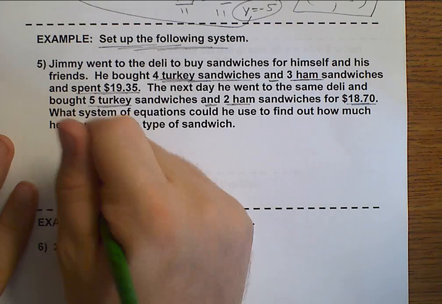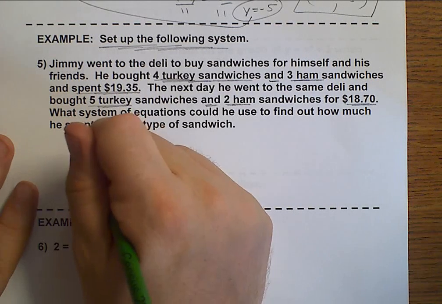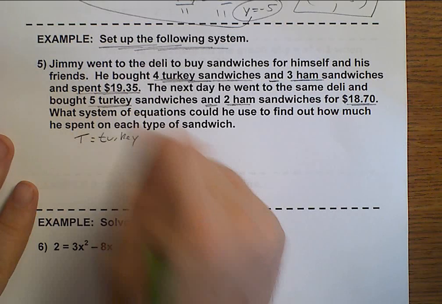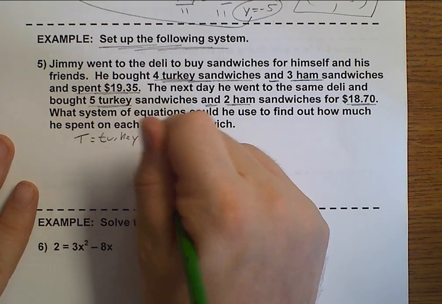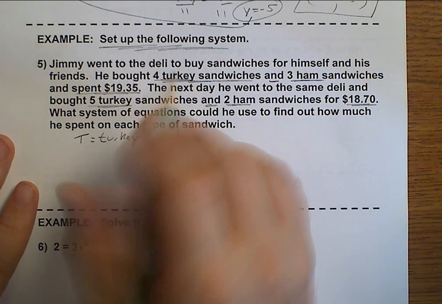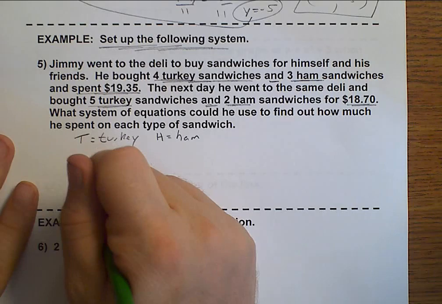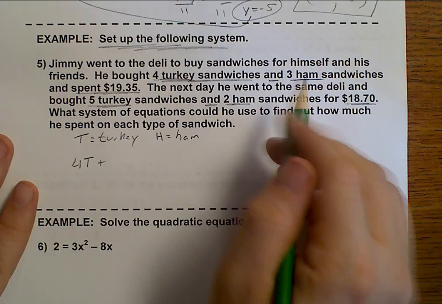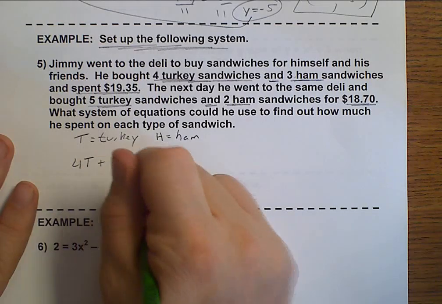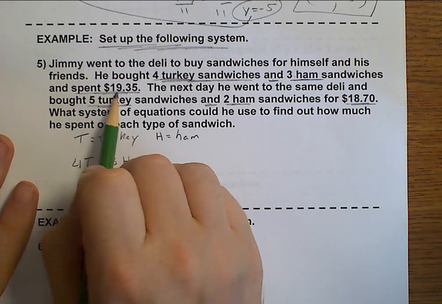Well, T is going to be for the turkey, and H is going to be for the ham. So 4 turkey plus 3 ham cost him $19.35.